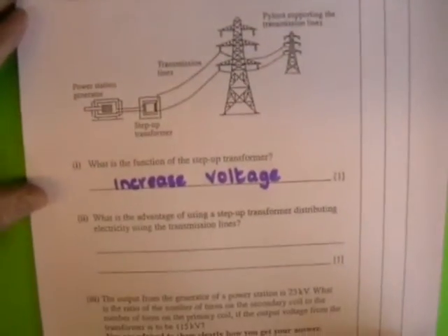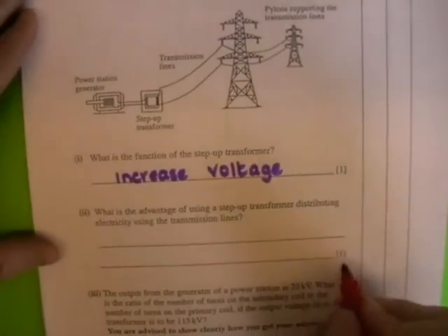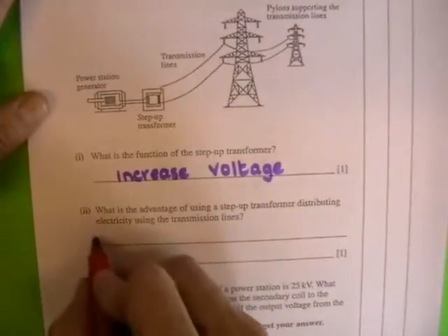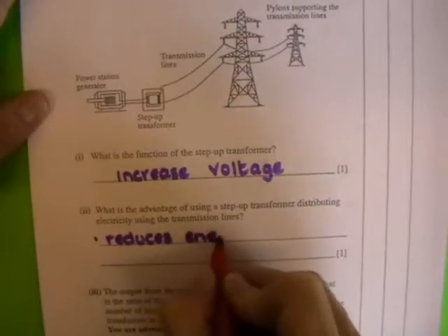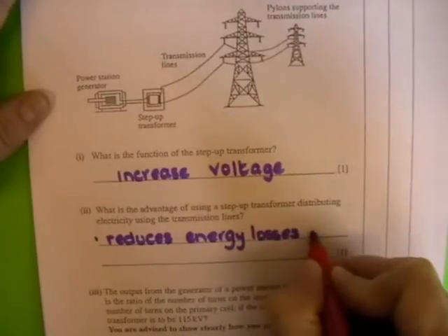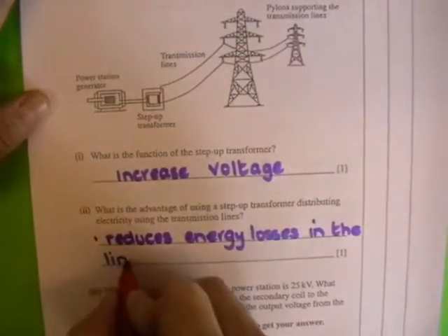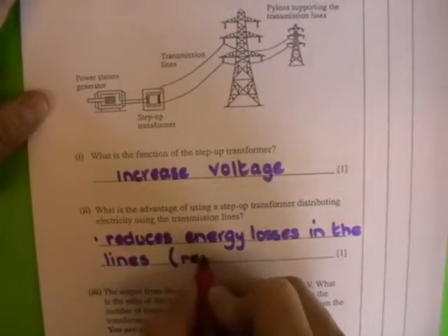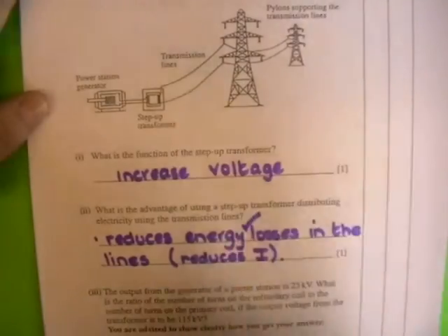What is the advantage of using a step-up transformer when distributing electricity using the transmission lines? There's only one mark, so they're really only looking for something about energy losses. So it reduces energy losses in the wire, or in the lines. And you could also write in there, it reduces I, but really what they're looking for is that energy losses idea.